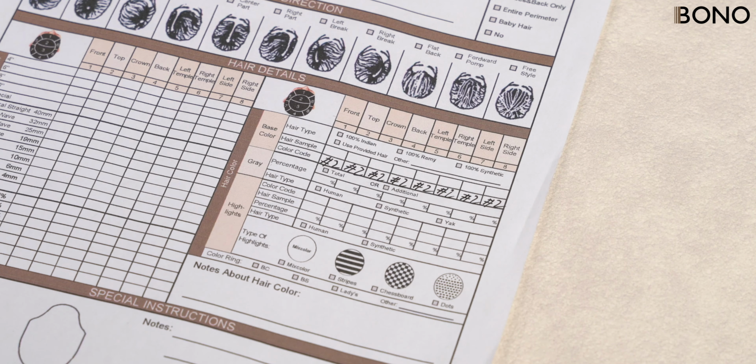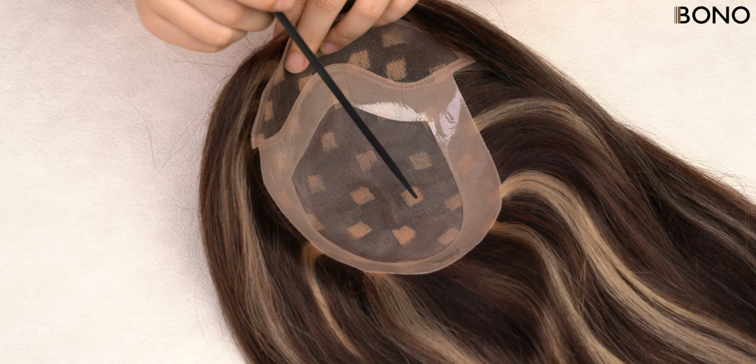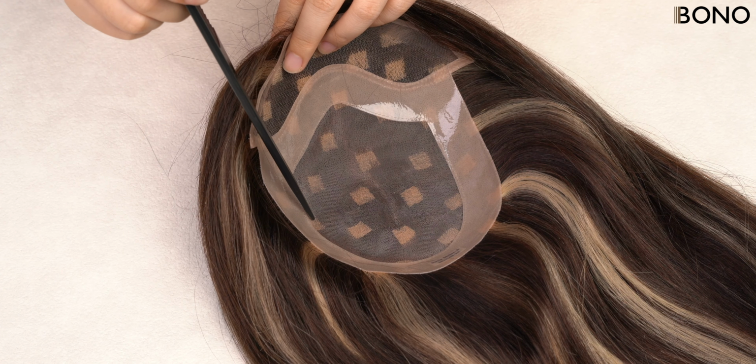In the percentage section, the client requested 30% highlights. This is where you define how much highlight you want overall. Reach out to your sales manager for reference images of different percentage effects.